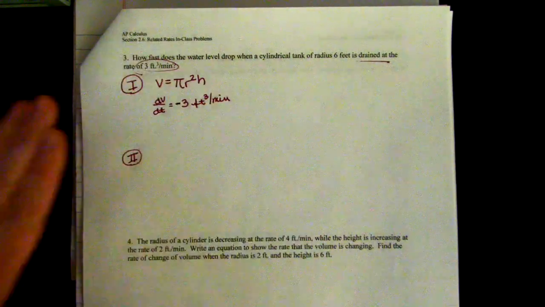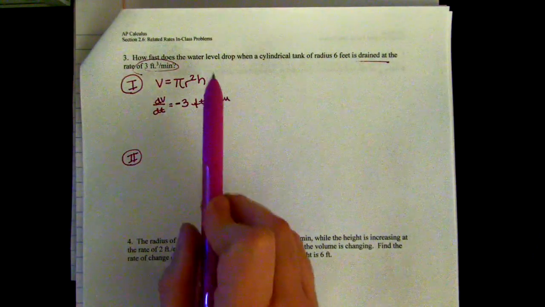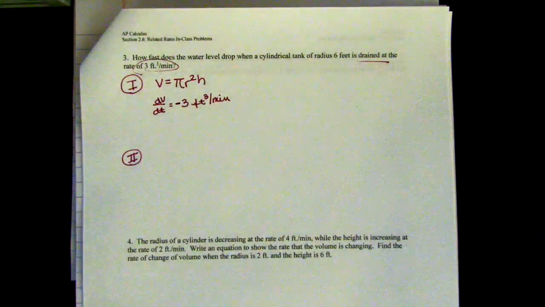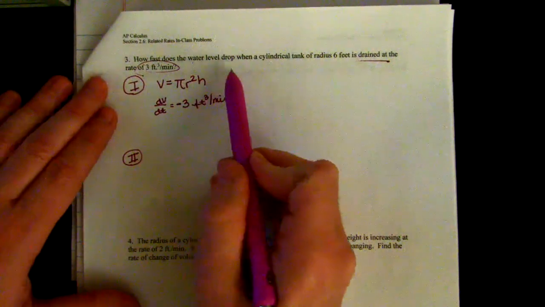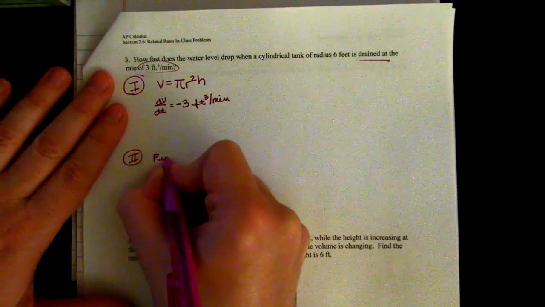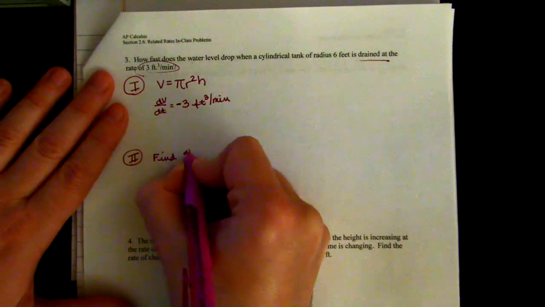Part 2. How fast does the water level drop? Is that referring to dr/dt or dh/dt? The water level is related to the height of the water in the cylinder, so I want to find dh/dt.